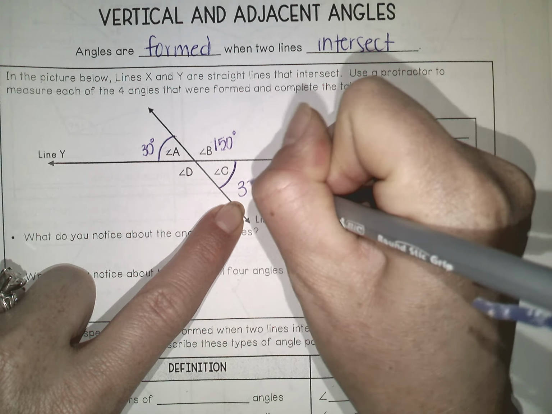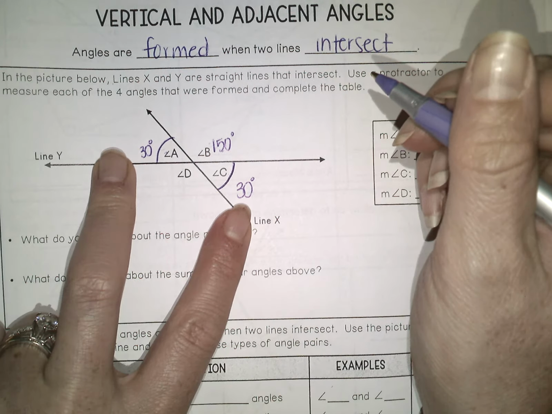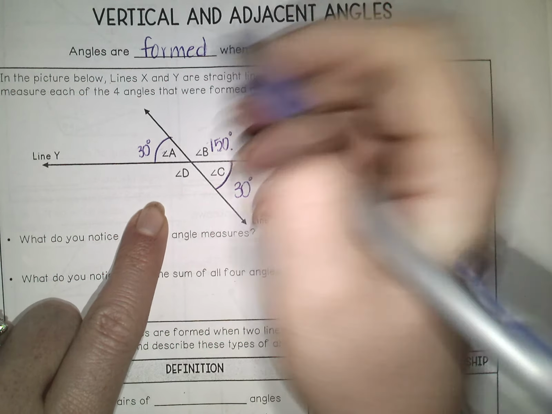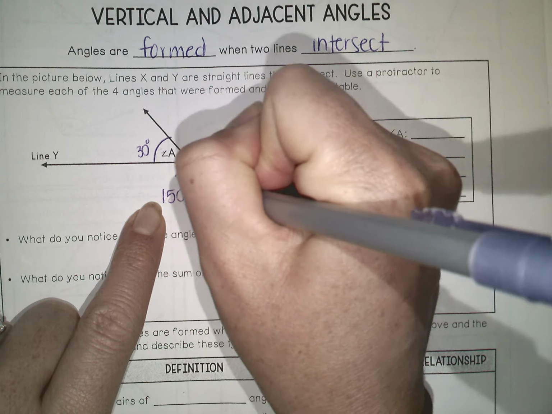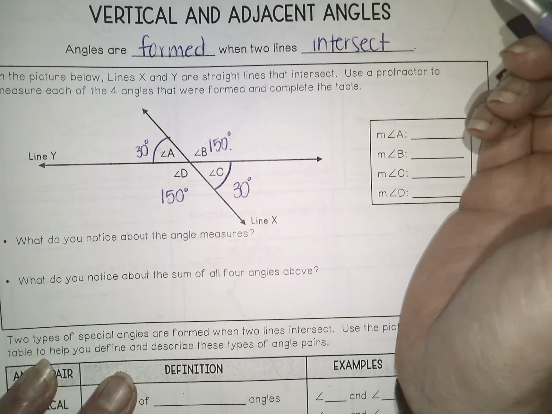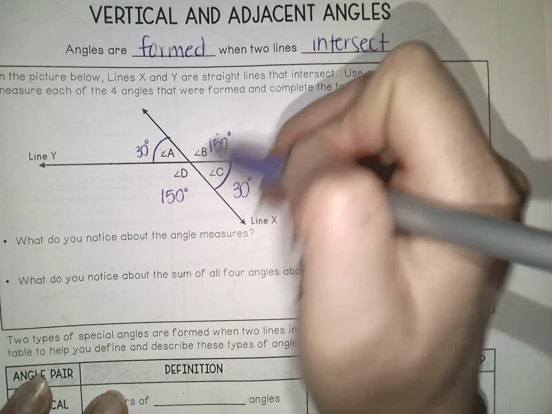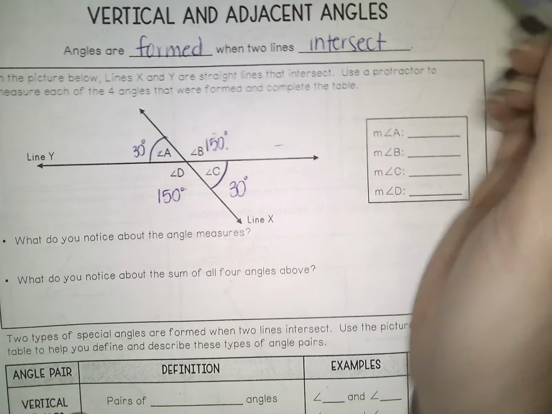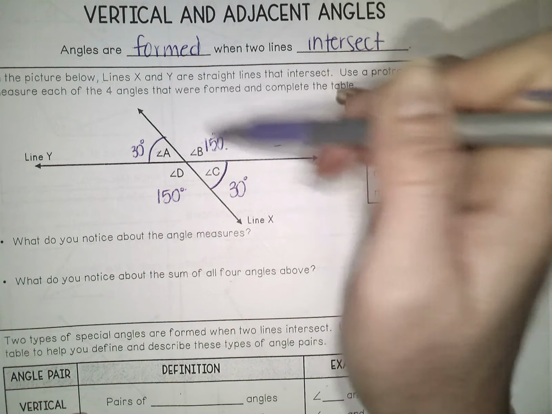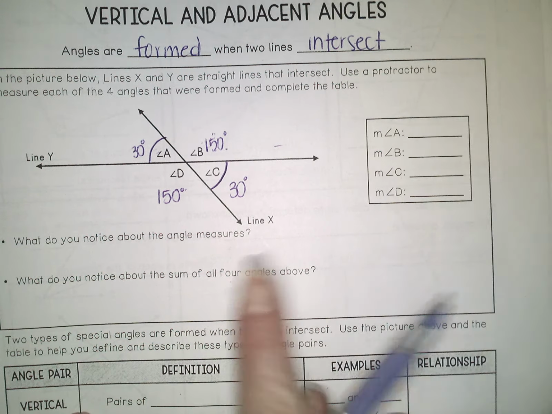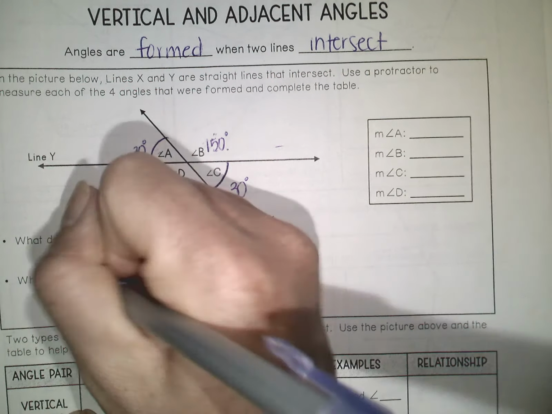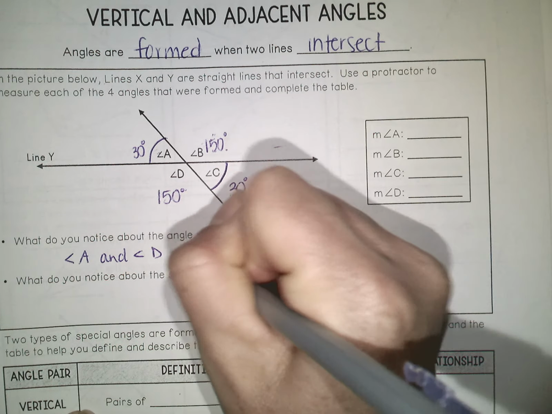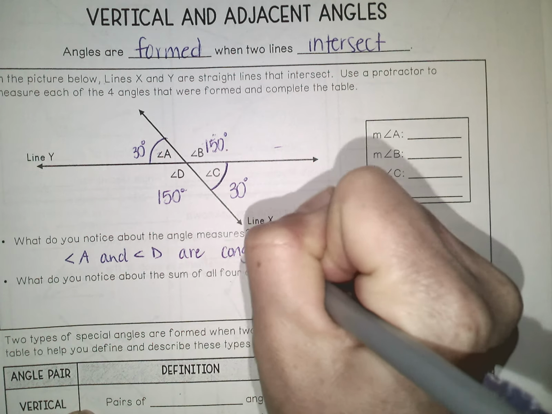So knowing what you know about the angle measures, if angle A, I'm sorry, is 30 degrees, what is the measure of angle C? Angle C is also 30 degrees because these are vertical angles. And if the measure of angle B is 150 degrees, the measure of angle D is also 150 degrees. Okay, because these are vertical angles. They're angles that are across from each other on intersecting lines. So notice on intersecting lines, 4 angles are formed.